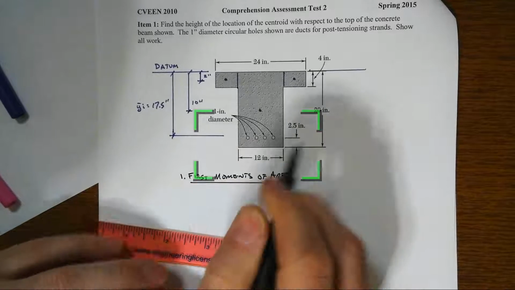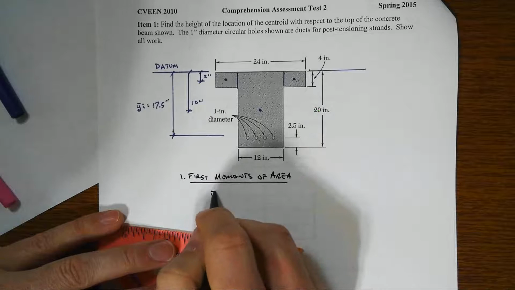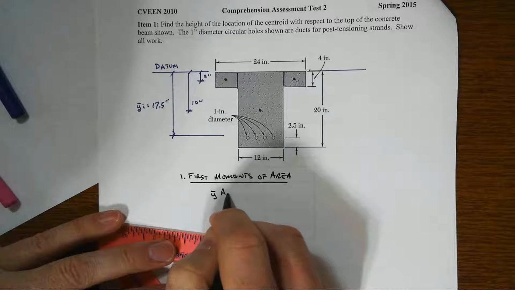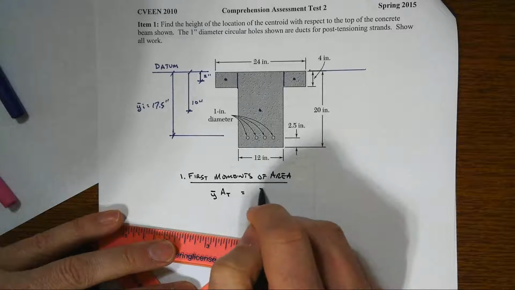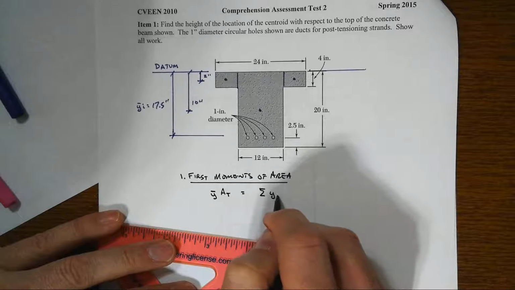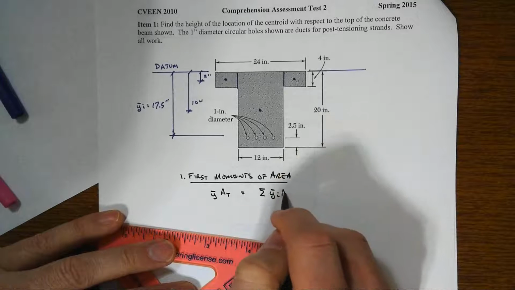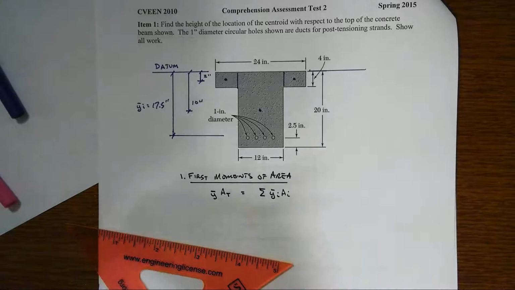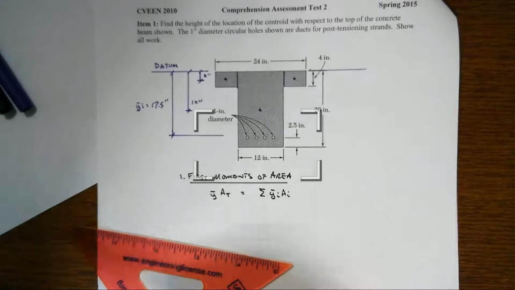And we want to set up that Y bar for the total times the total area is equivalent to the sum of the individual first moments of area.